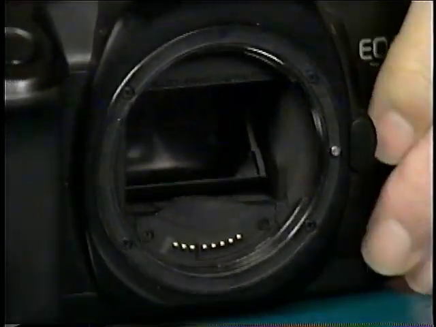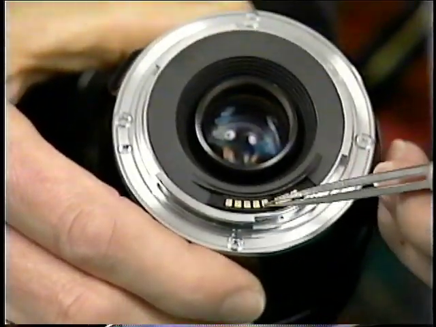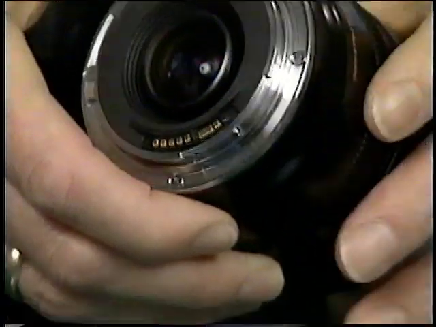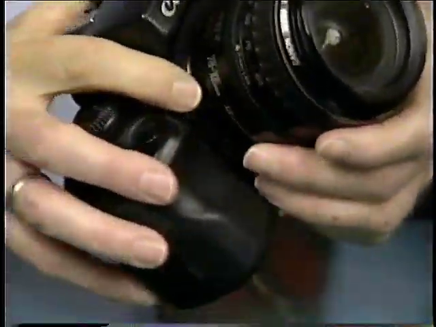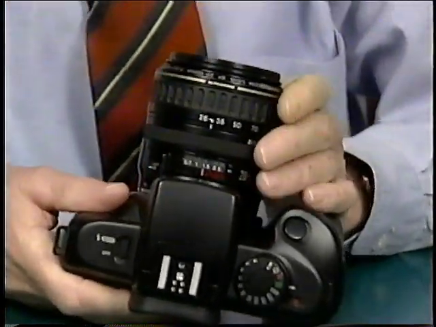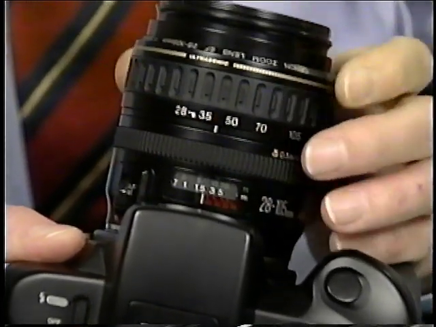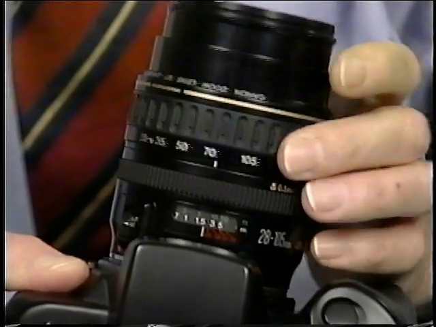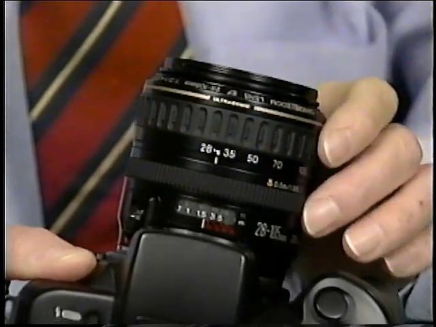And that, in turn, communicates with the lens through these contacts, which you see right here, and therefore can create autofocus and auto exposure. Now in this case we're installing a zoom lens onto the single lens reflex camera. Remember, we looked at zoom lenses on lens shutter cameras. This is an example of a zoom lens on an autofocus single lens reflex camera.